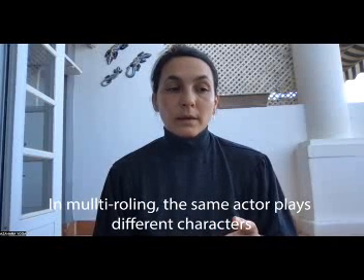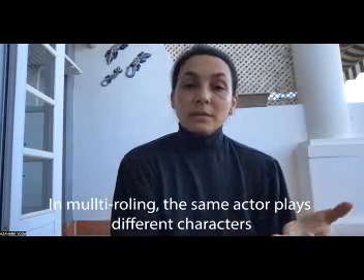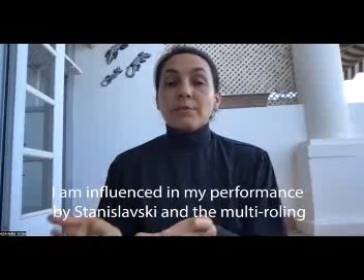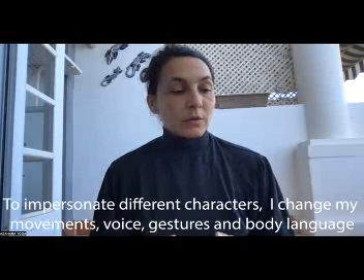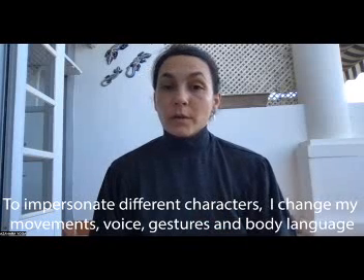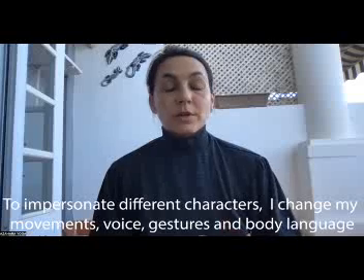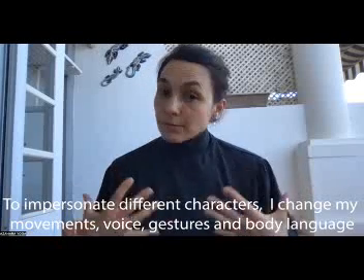And here is where I'm taking into consideration my research into multi-rolling. So in multi-rolling, the same actor plays different characters. Now, how do you show to the audience the differences in between characters? So the actor can use their voice, can use different movements, different gestures, different costume.